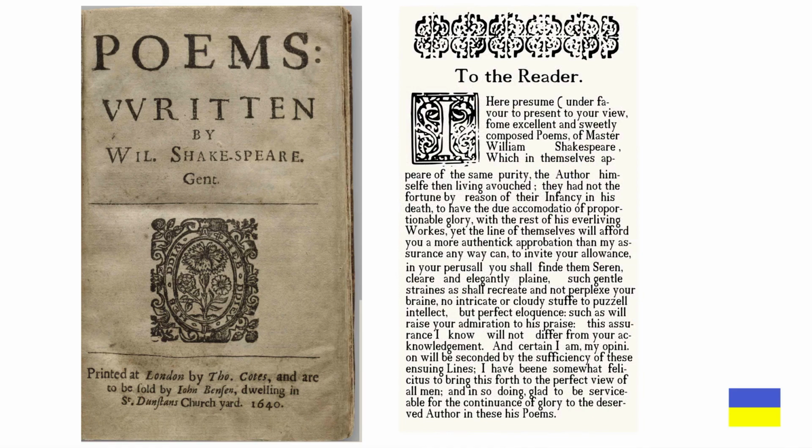I here presume, under favor, to present to your view some excellent and sweetly composed poems of Master William Shakespeare, which in themselves appear of the same purity the author himself then living avouched. They had not the fortune, by reason of their infancy in his death, to have the due accommodation of proportionable glory with the rest of his ever-living works. Yet the lines themselves will afford you a more authentic approbation than my assurance anyway can.